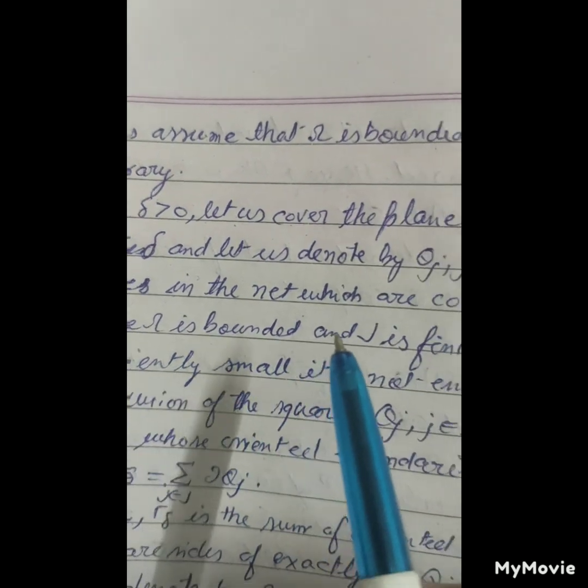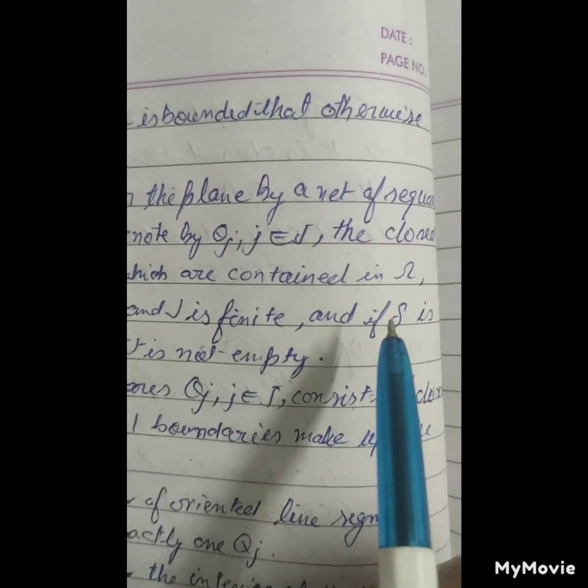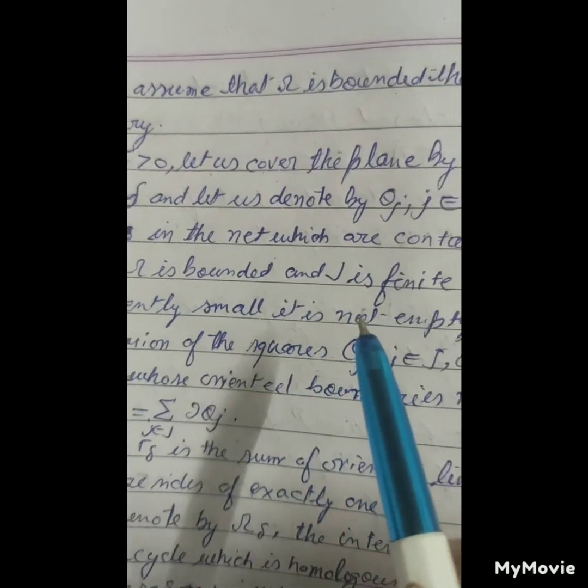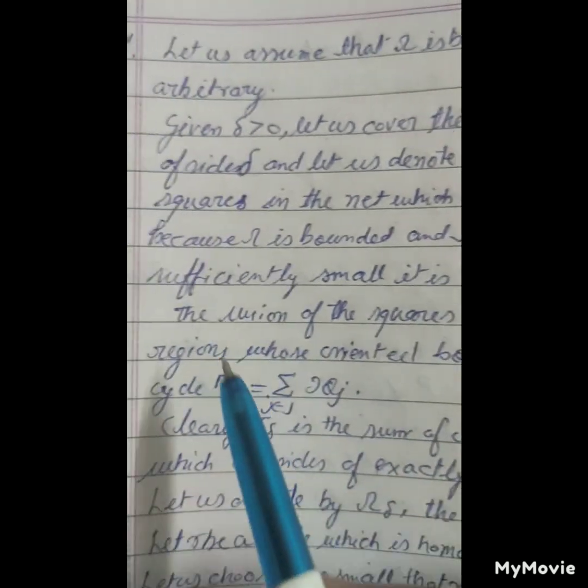Because omega is bounded, J is finite, and if delta is sufficiently small, it is not empty.